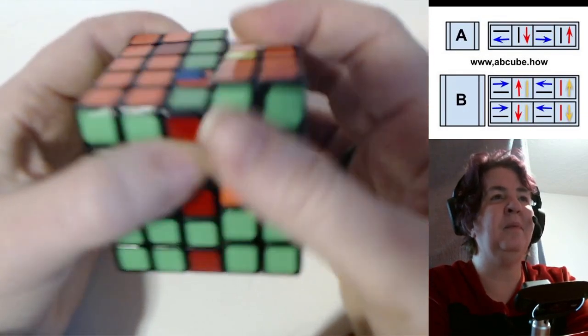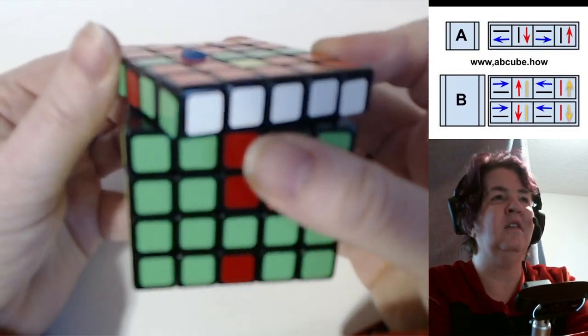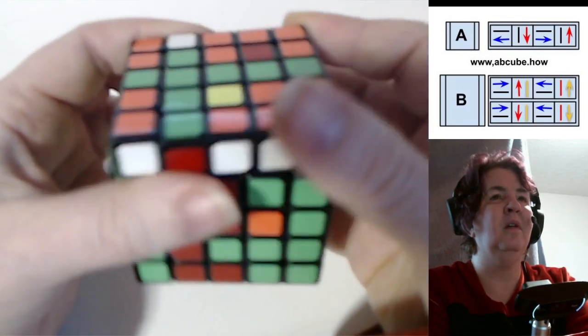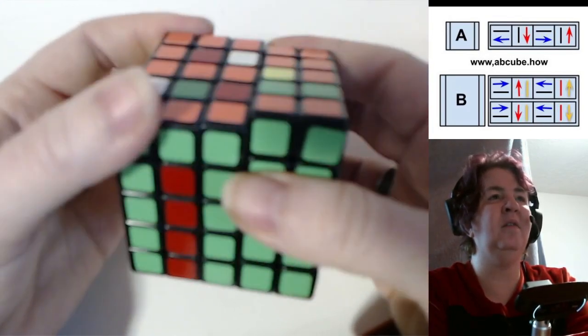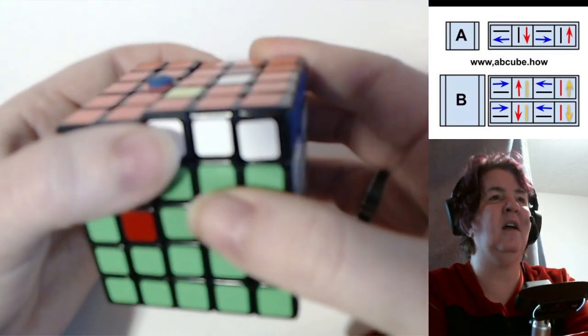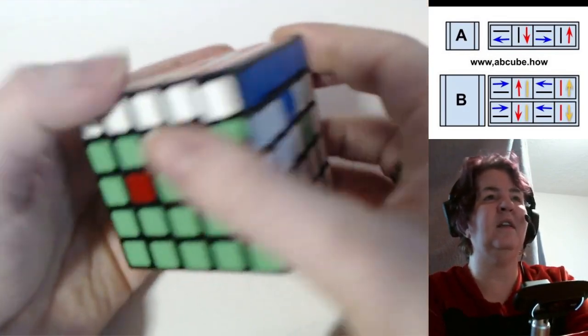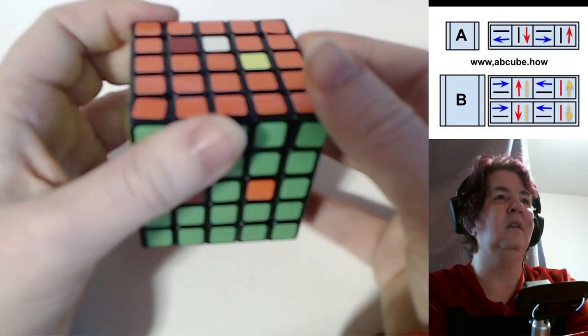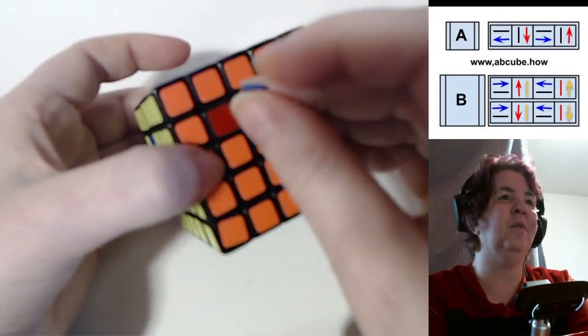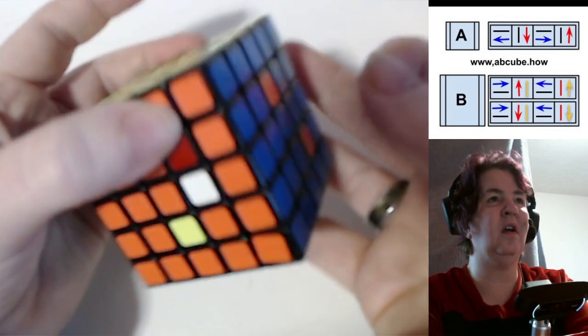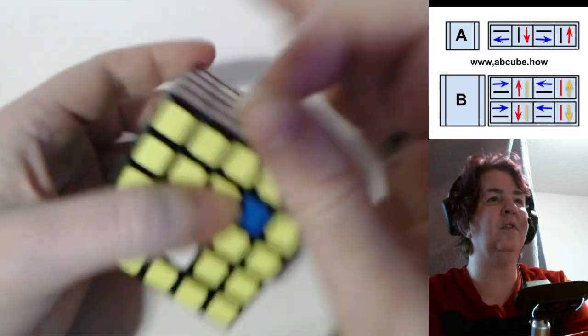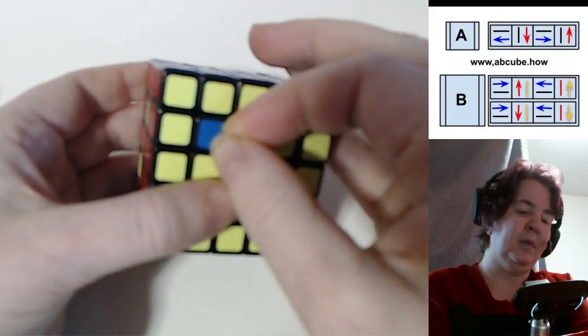So we go up, slide up, reverse, down, reverse, down, set the top, and keep going. Here's a red. Okay, let's see. Are my corners done? Because I like doing those first. Here's a blue.